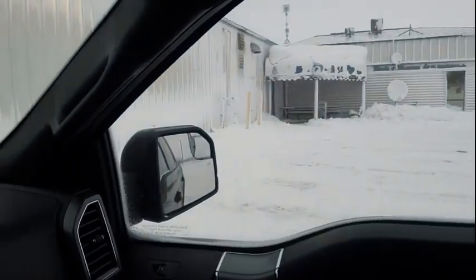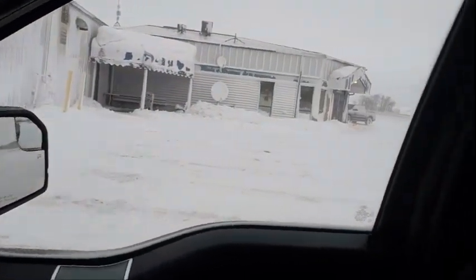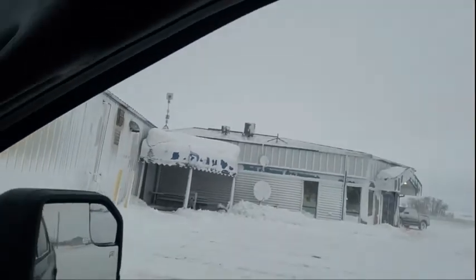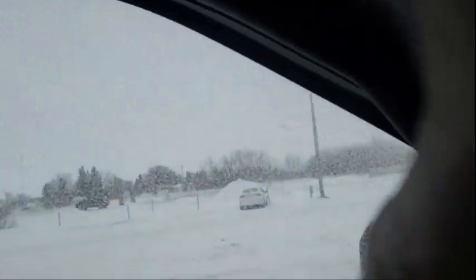But for now, I am the last one here, and the blizzard is getting stronger and stronger. As you can see, now everything is covered up in snow. Look at that.